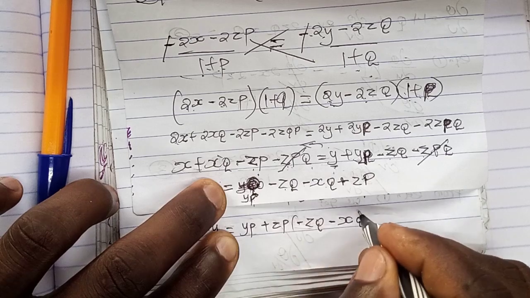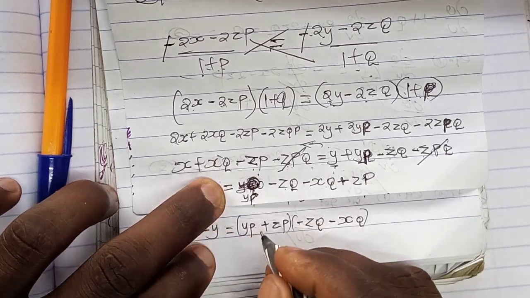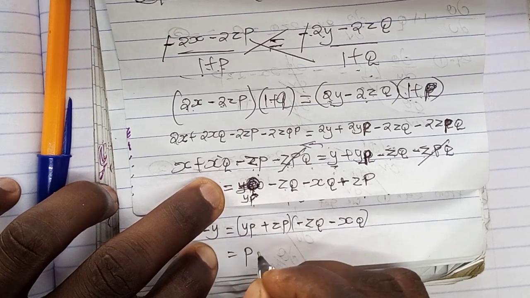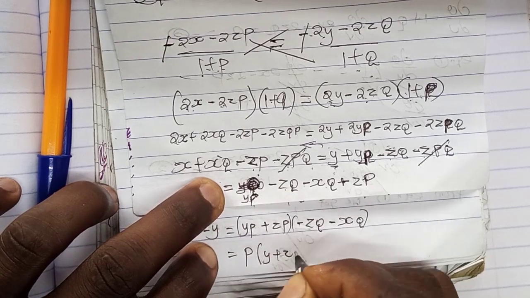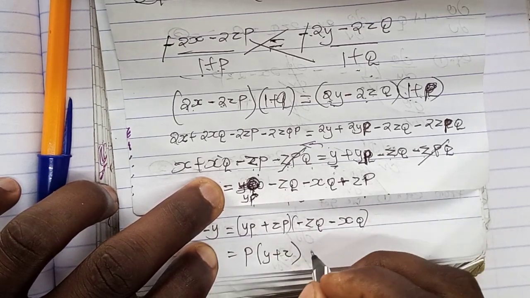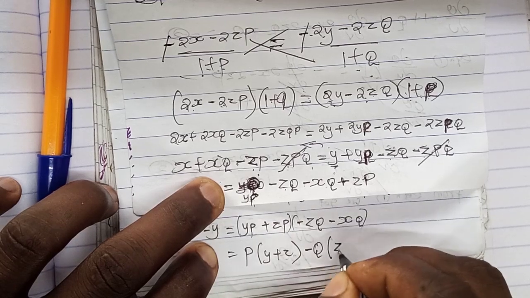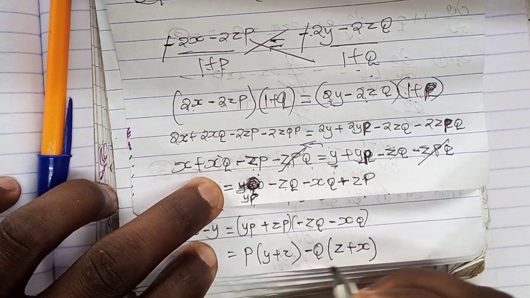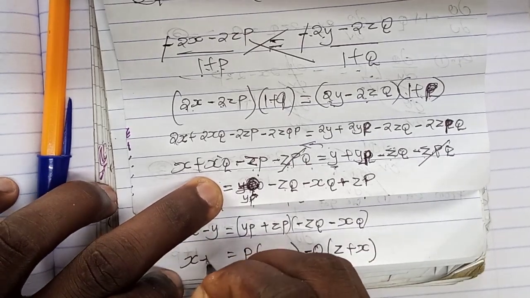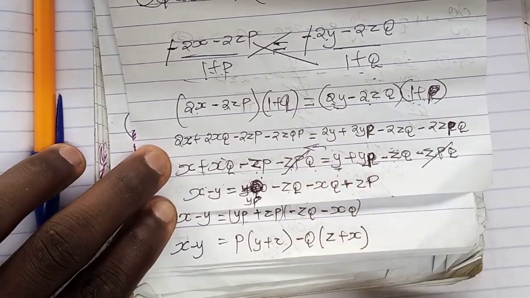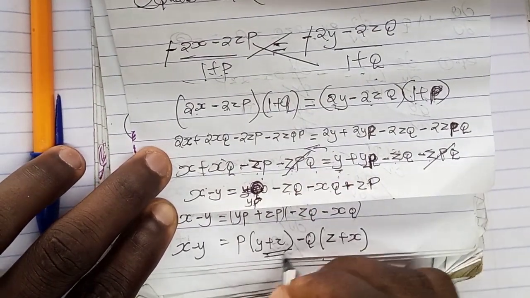Then we factor out the common. So we have is equals to p times y plus z, then we have minus q times z plus x minus y, and that is your correct answer.